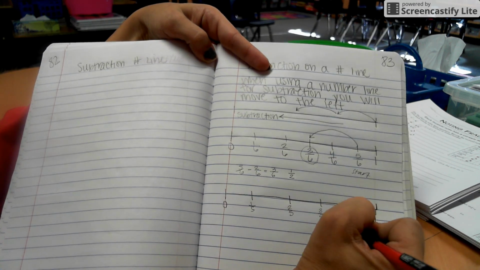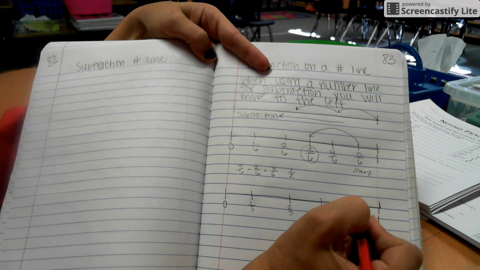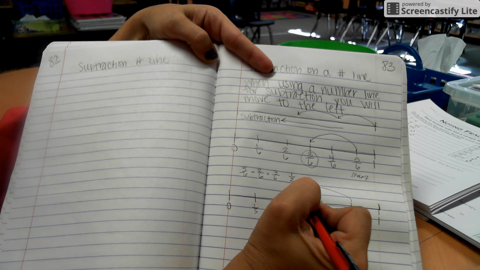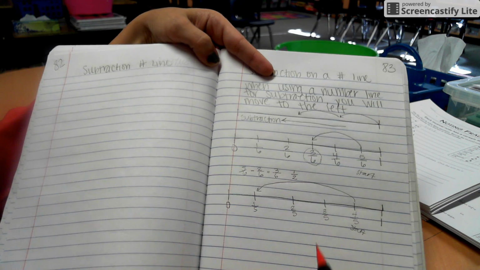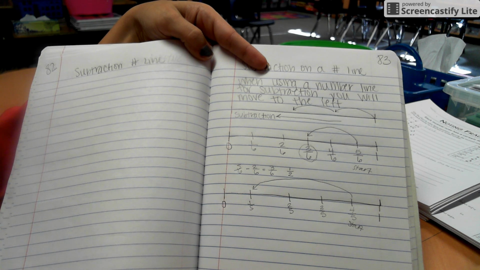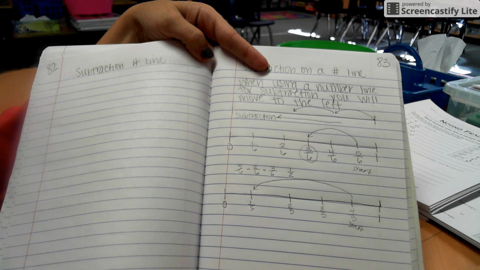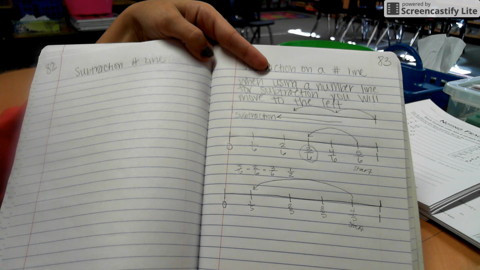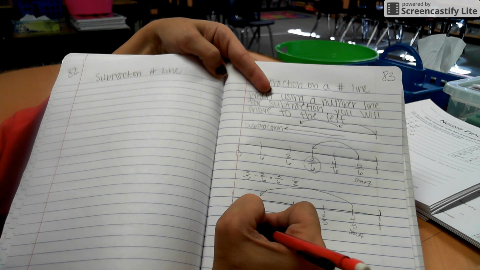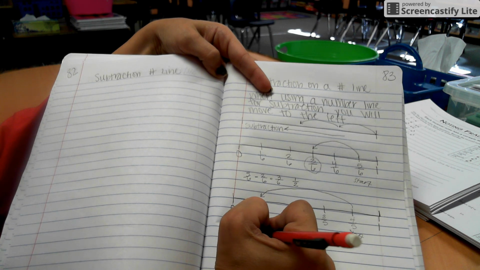So this time I'm going to start at 4 fifths, and I'm going to go all the way back to 1 fifth. So I want you to pause and write down what you think the subtraction sentence is, and then we'll check it.